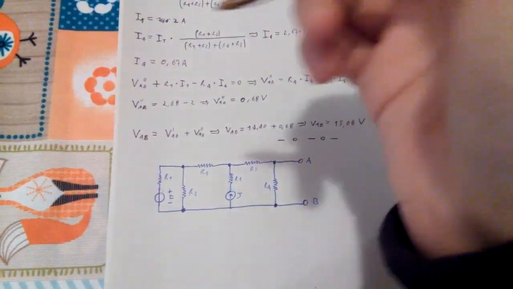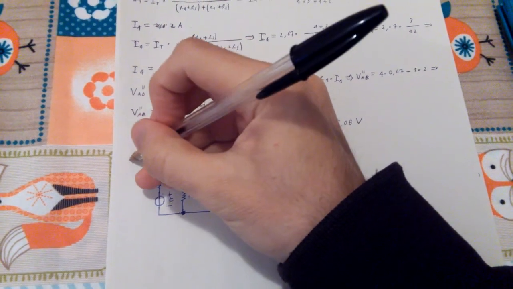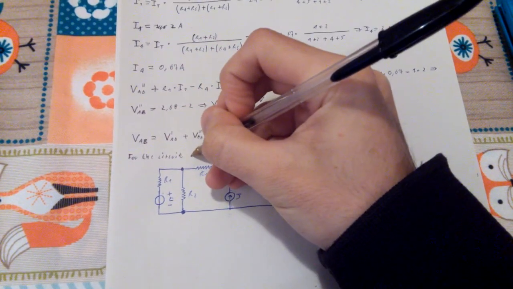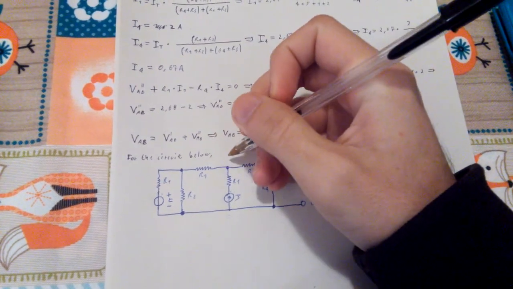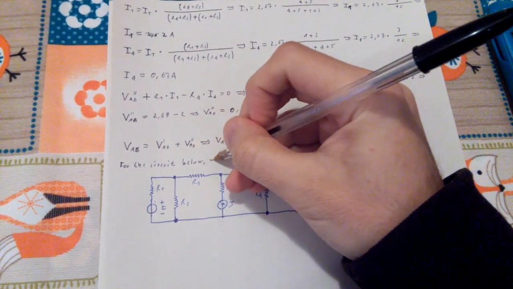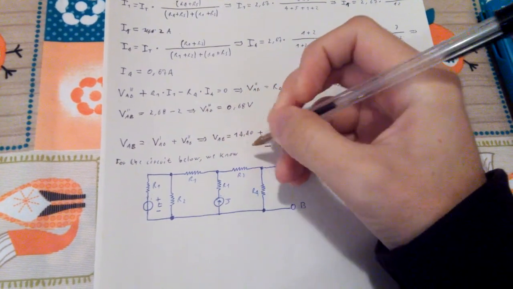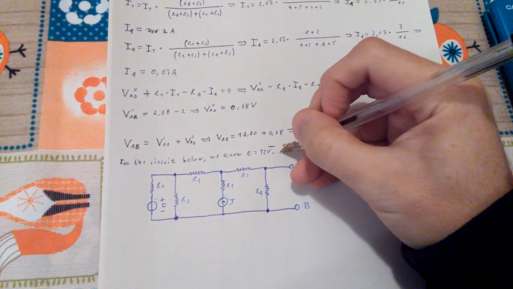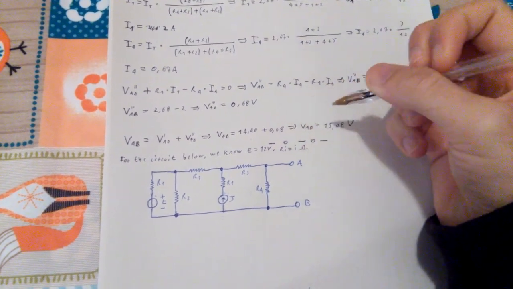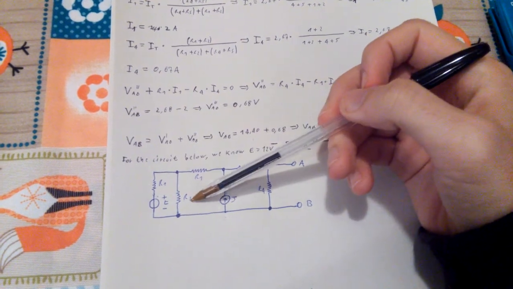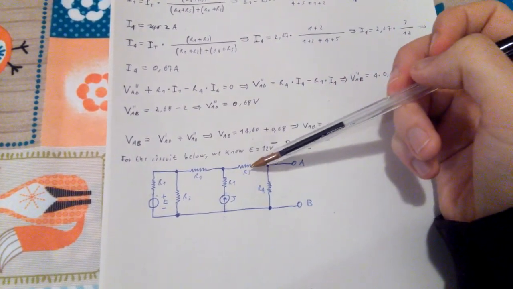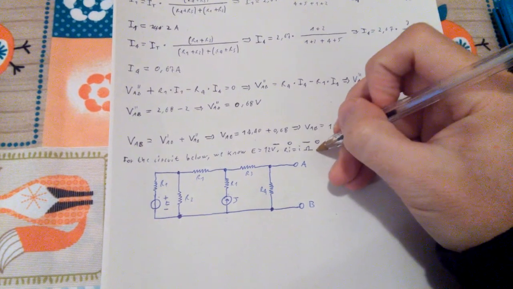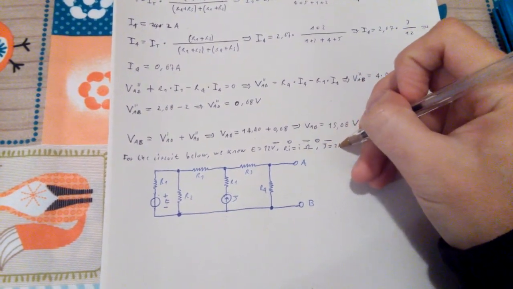Okay, so in this case, the problem is saying, for the circuit below, we know E equal to 12 volts, Ri equal to i ohm, which basically means that R1 is 1 ohm, R2 is 2 ohms, R1 is 1 ohm, R1 is 1 ohm, R3 is 3 ohms, R4 is 4 ohms, and so on and so forth. And J equal to 2 amperes.